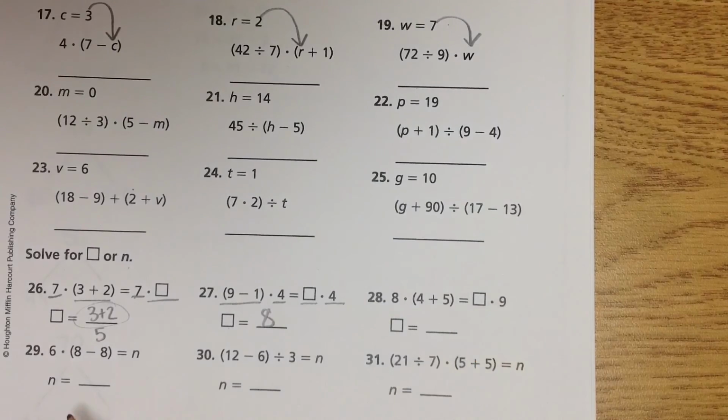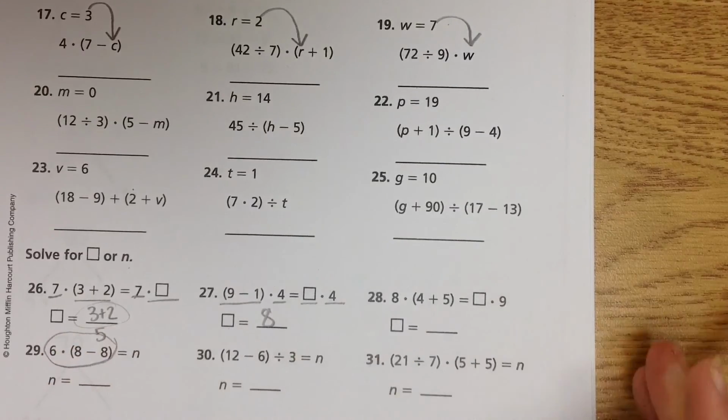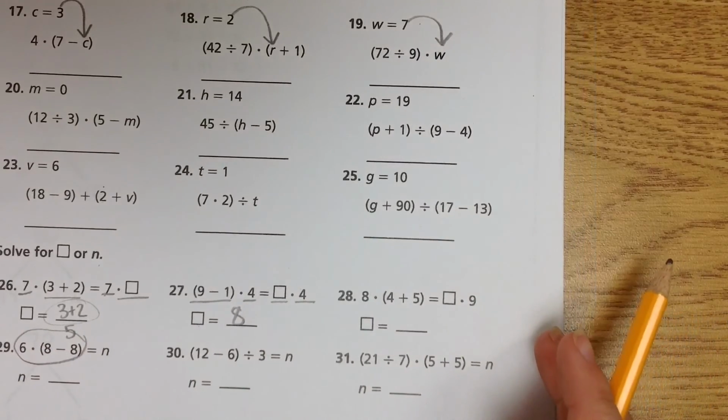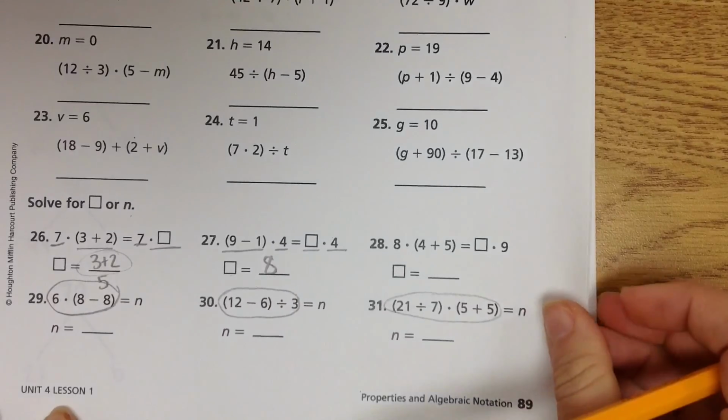Okay, I'm just making sure none of these are too hard here. For 29, you just solve this whole side, and that's going to give you n. Same here, you just solve this whole side, and that's going to give you n. And you just solve this whole side, and that's going to give you n. Alright, so I really do think you can do this.